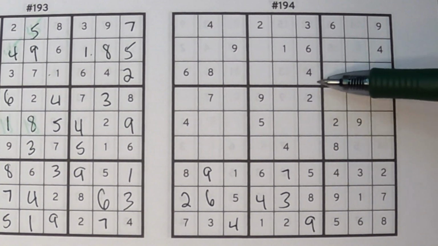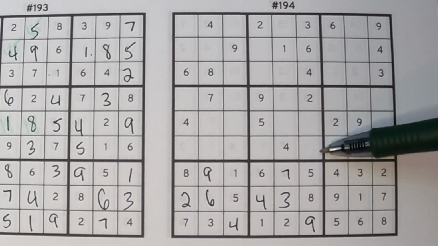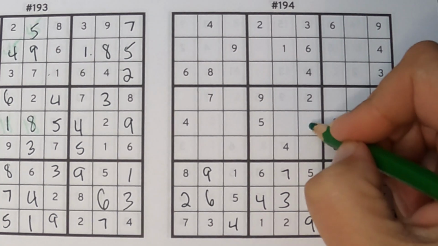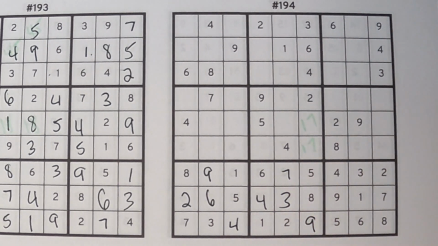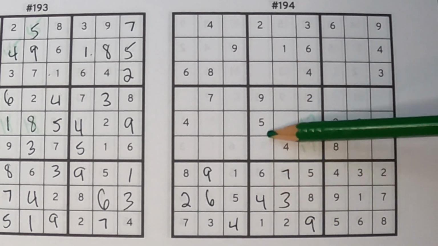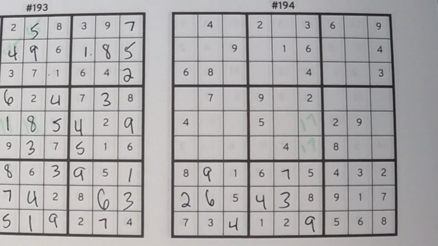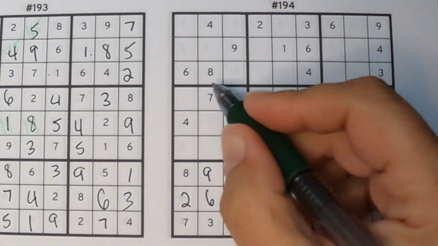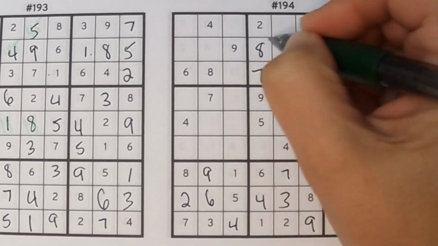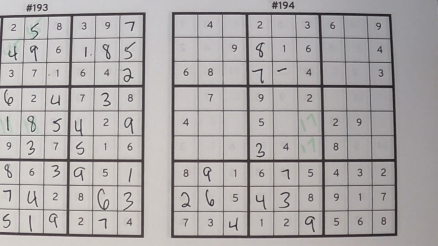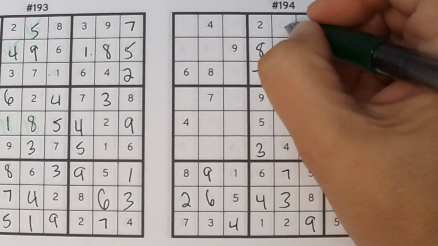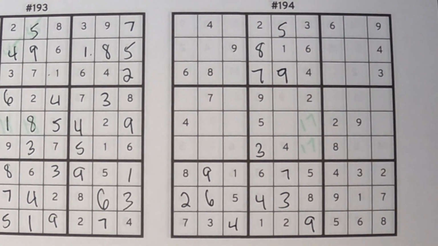For this column now, we're missing 1 and 7, and I don't see any help. So 1, 7. For this column, we're missing 3, 7, and 8. We've got 3 and 8 here, so this is our 7. 3 here, so 8, 3. For this box now, we're missing 5 and 9. We've got a 9 here, so 5, 9.